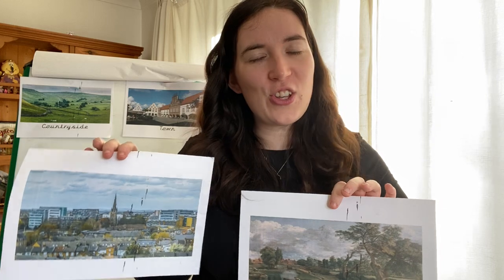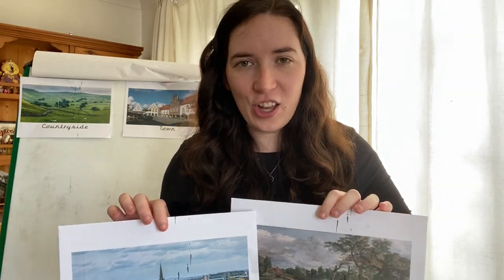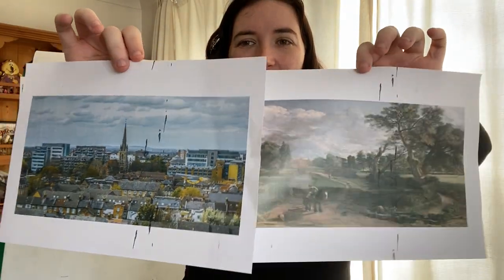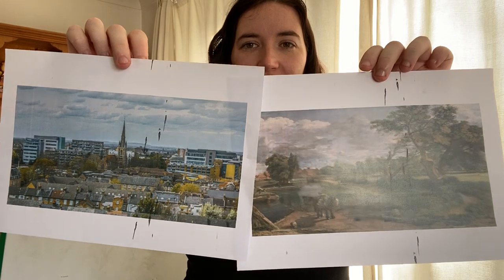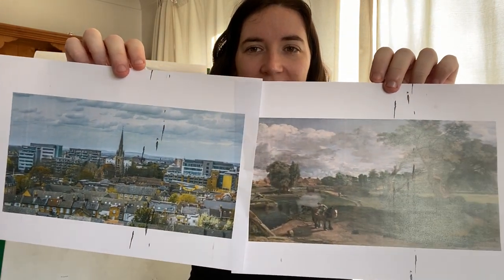Before we start, I want you to have a guess. Which picture do you think is of the town? And which picture do you think is of the countryside? I'll hold them up. Have a guess. Did you have a guess?